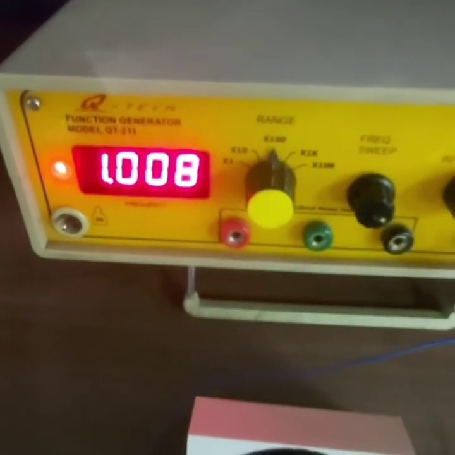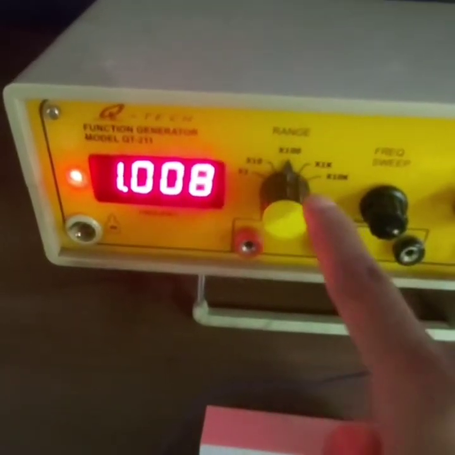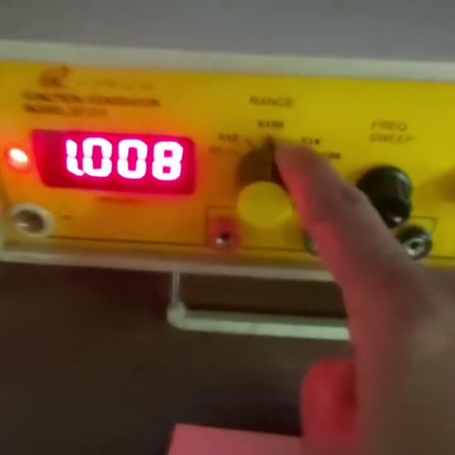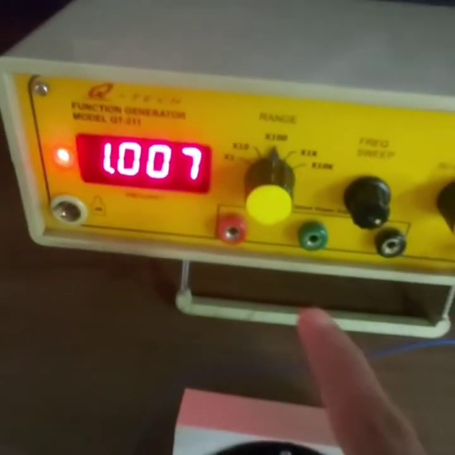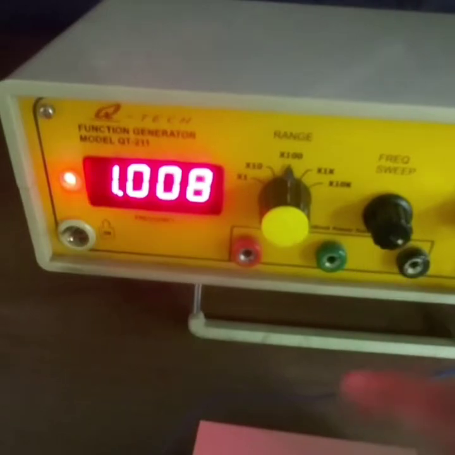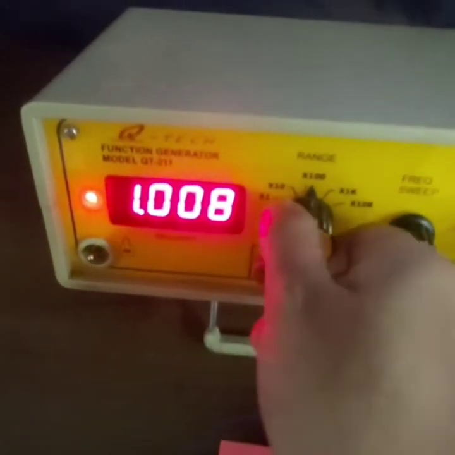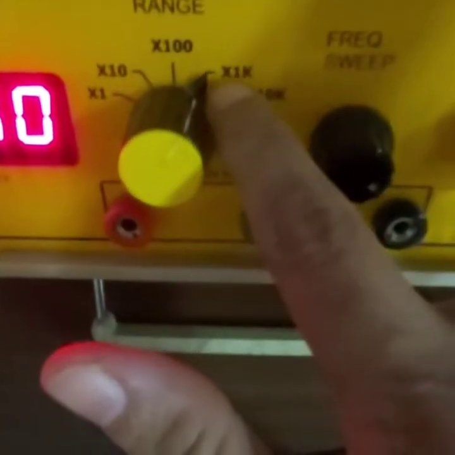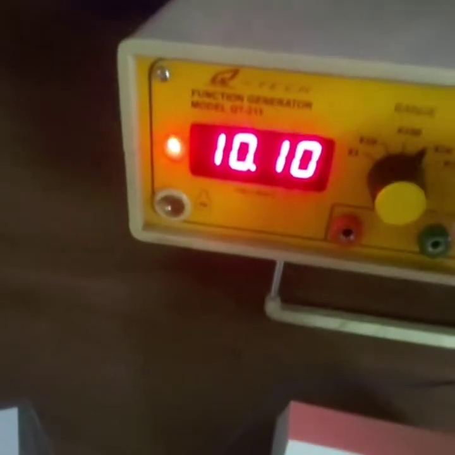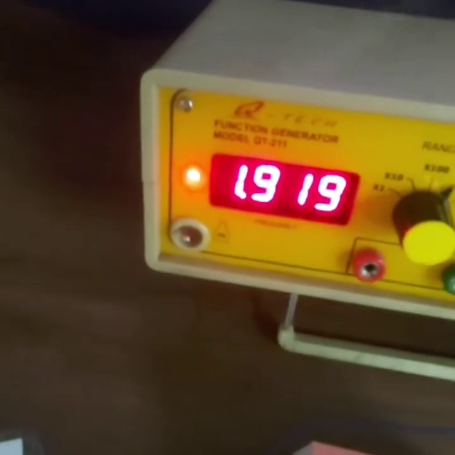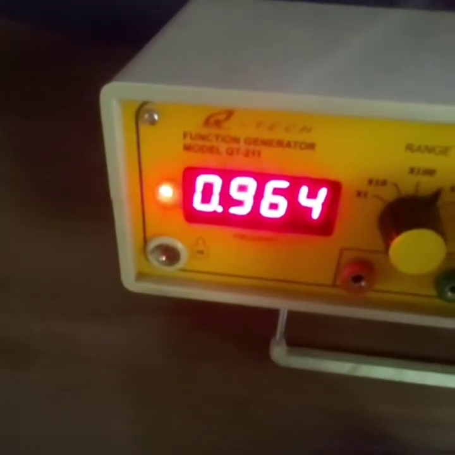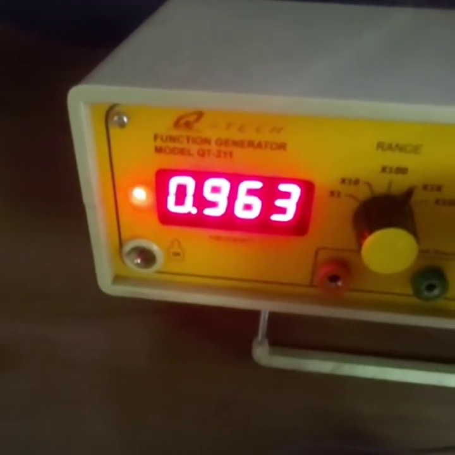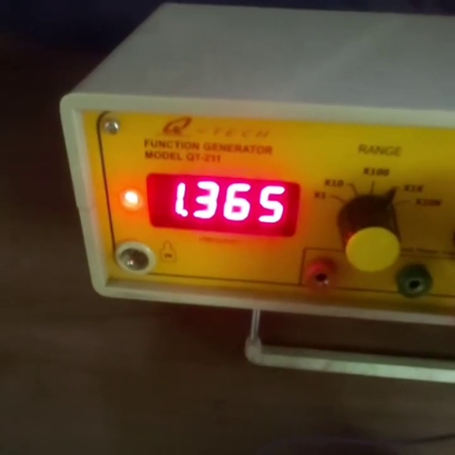Then for 2000. Okay, so I can take readings up to 1000 in this range. Suppose I want to take readings above 1000, then I have to change the range. Now the range is at this position, multiplied by 1k. The 1000 reading we have already taken.